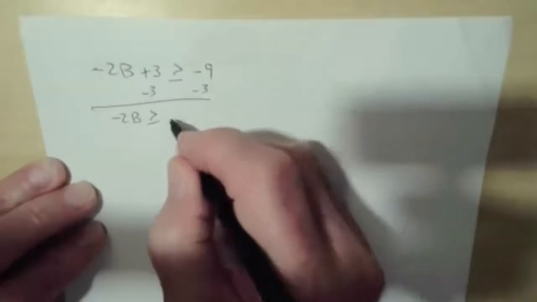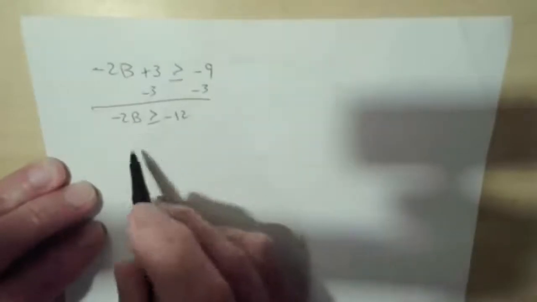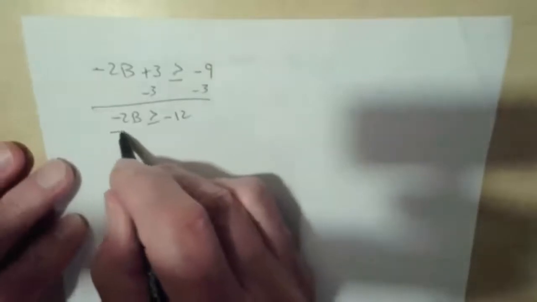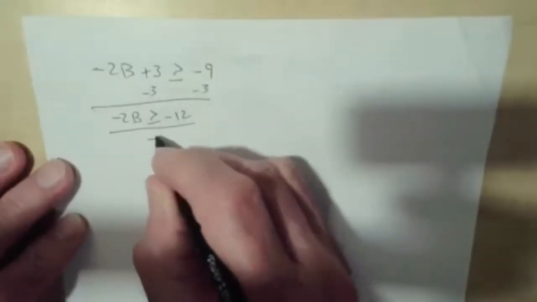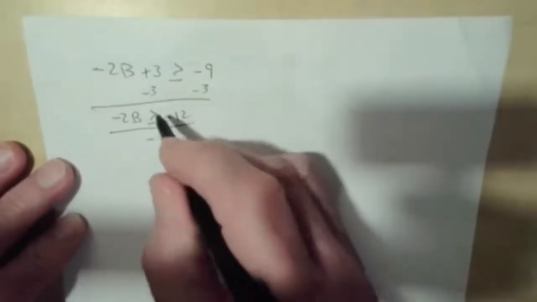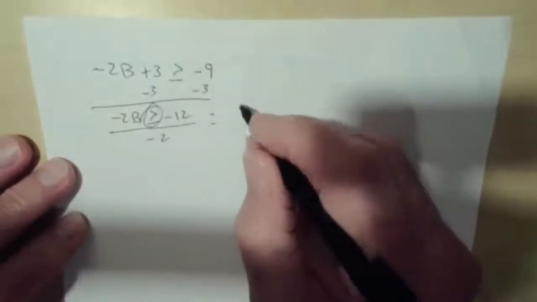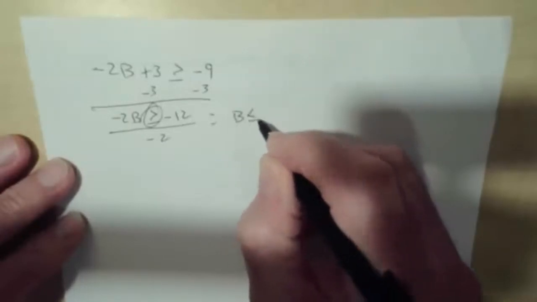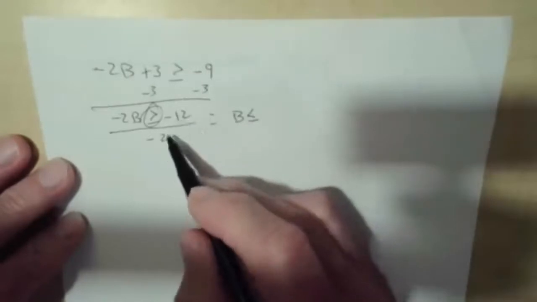Now we're going to divide by a negative number. I'm going to divide by negative 2. That means that this sign is going to flip. B now becomes less than or equal to negative 12 divided by negative 2, which is a positive 6.